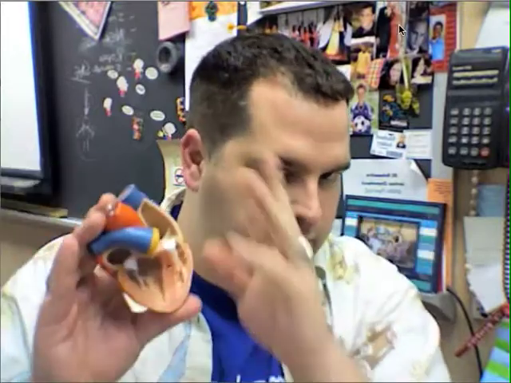Lub-dub, lub-dub, lub-dub. But the atrioventricular node here is what controls how quickly the dub comes after the lub. All right? That sounds really stupid, but it's true. The atrioventricular node is what determines when the atria contract, then the ventricles contract. Okay, so it separates them. It prevents the heart from just contracting all four chambers at the same time.